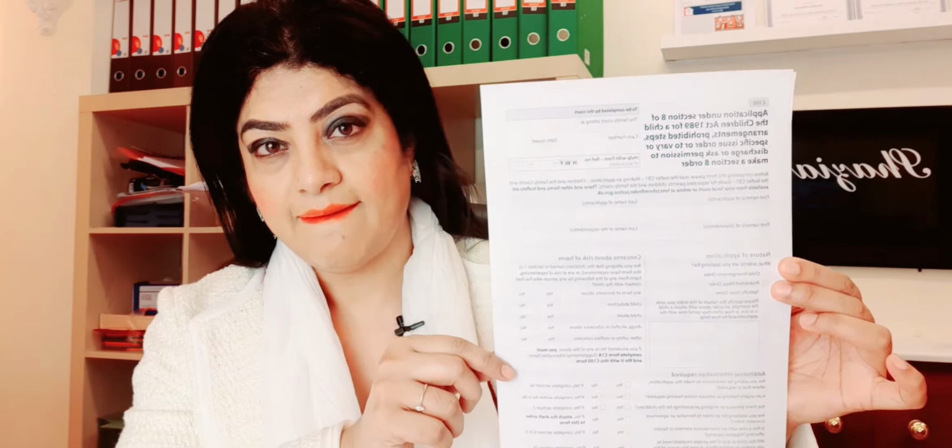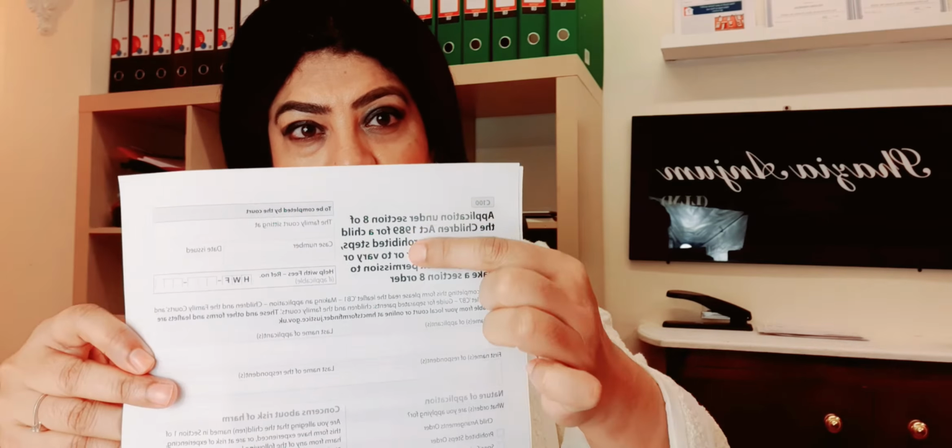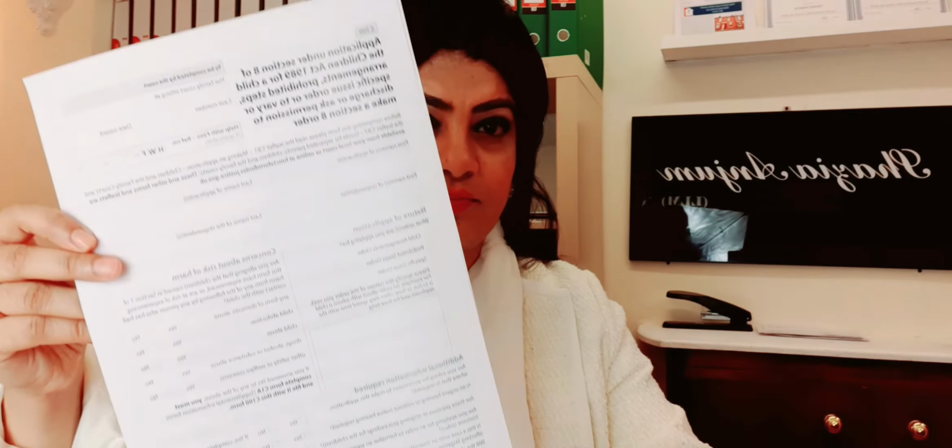Right, so it's quite a complicated procedure, but let me tell you, the form name is going to be C100. By completing C100, you will be able to apply in the court. So let me just show you the C100 form. Can you see this? So this is the form. You are going to print it out.